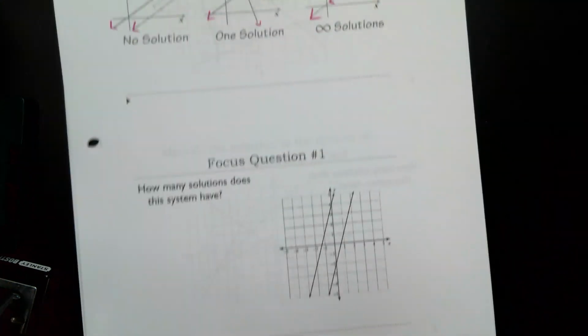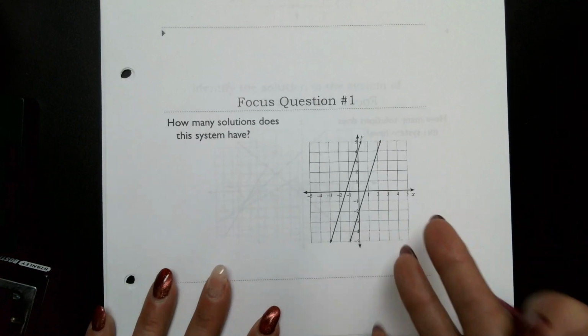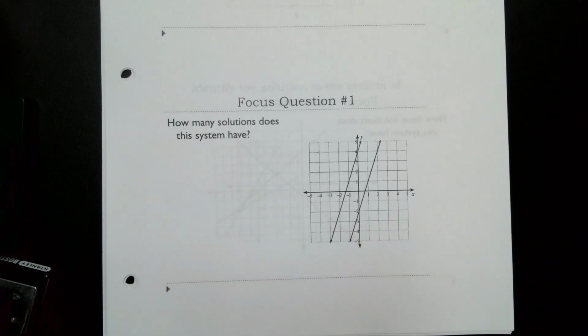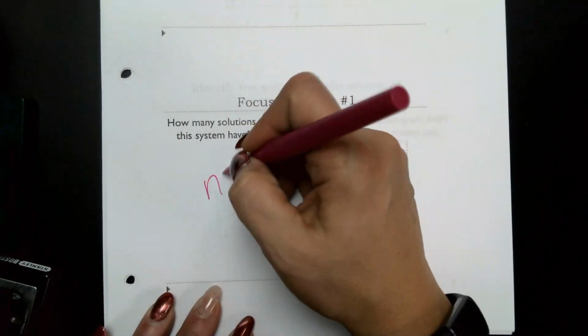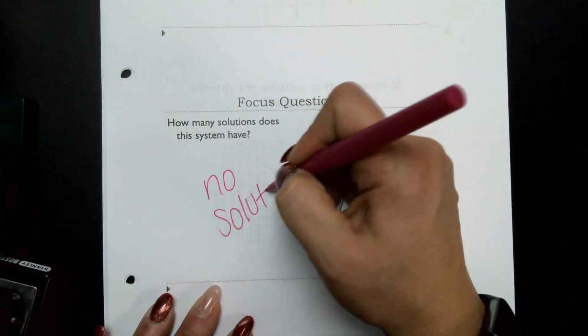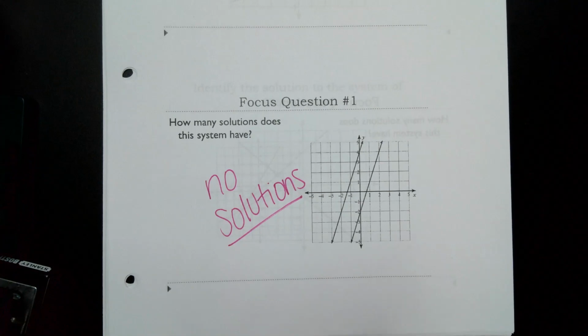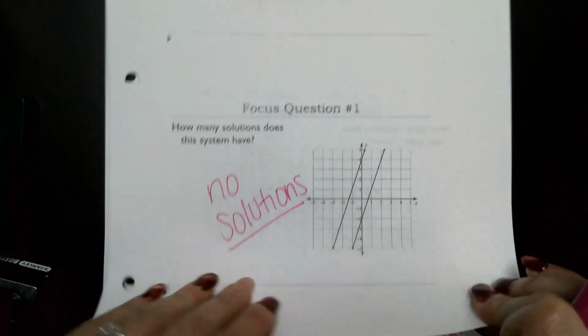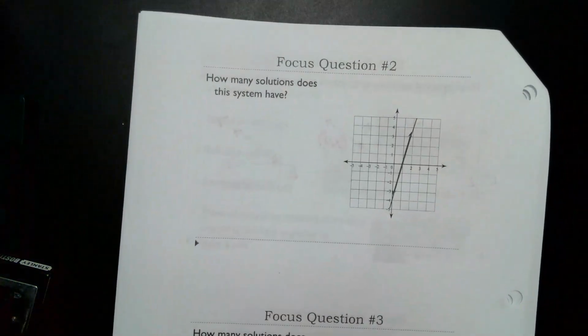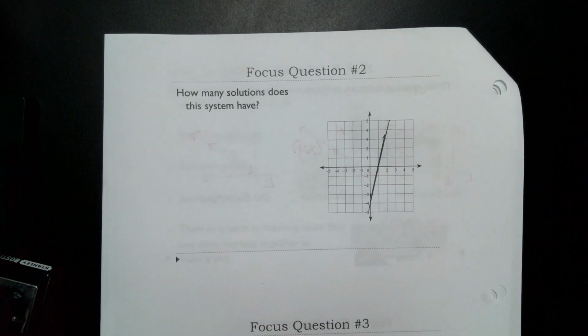Okay, so down here they're just going to ask you, how many solutions does this system have? Write that down. No solutions. Okay, turn the page. This one would be the infinite number of solutions.